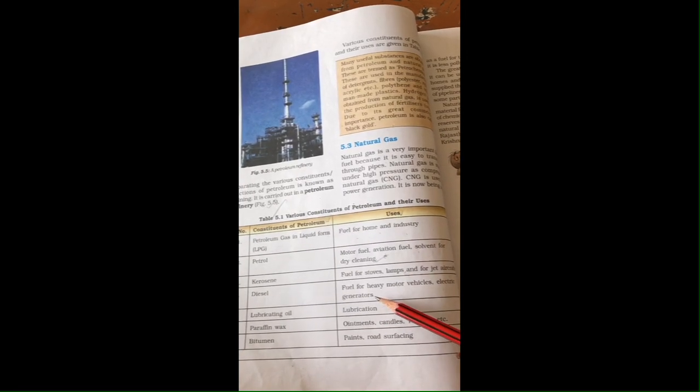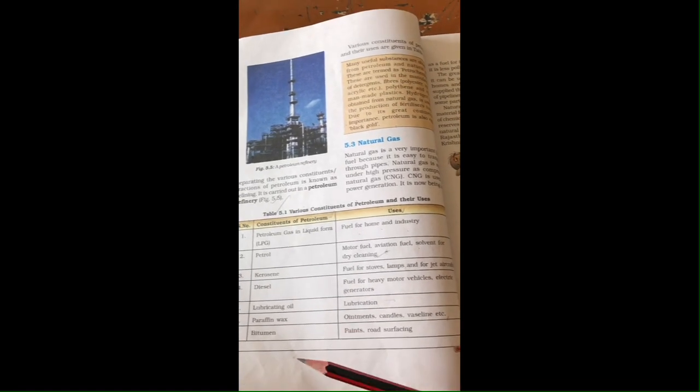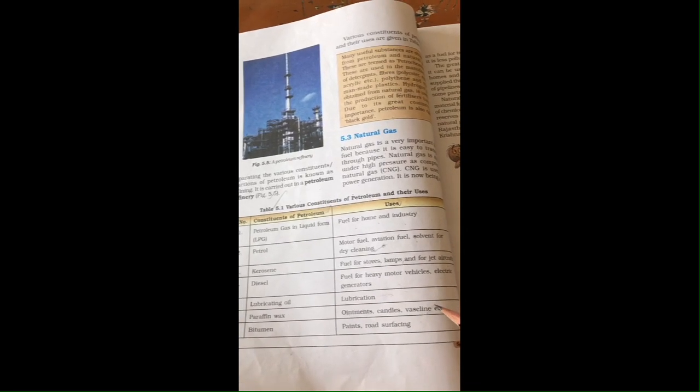Lubricating oil is used for lubrication. Basically, lubricating oils are required to avoid friction for the better functioning of machines. Paraffin wax is used to make ointments, candles, and vaseline. Bitumen is used for paints and road surfacing. At the time of construction of roads, the first layer will be of bitumen. Clear?